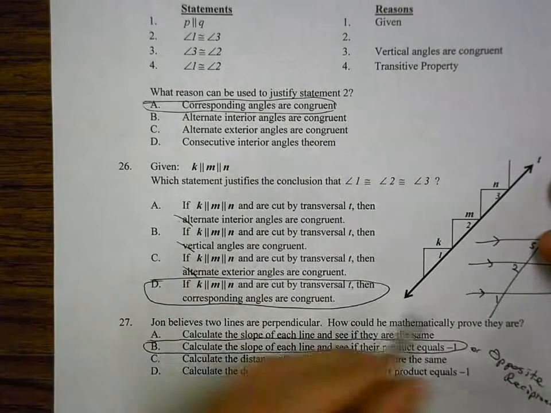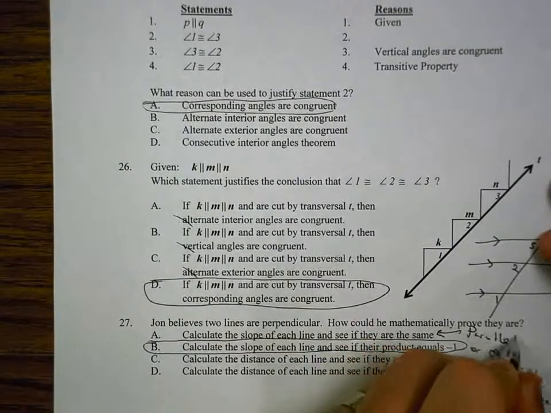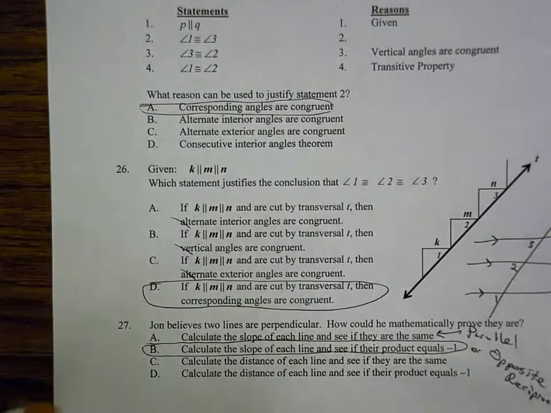If we look at the wrong answers, when the slopes are the same, that means the lines are parallel. And you wouldn't use distance, because if we're looking at a line, we can't even measure the distance of a line because it's infinite. If it was segments, okay, that goes off in another direction and we won't see perpendicular and parallel. In that respect, what you need to know is parallel lines have the same slope, perpendicular lines have a product of negative 1, or they're opposite reciprocals of each other.